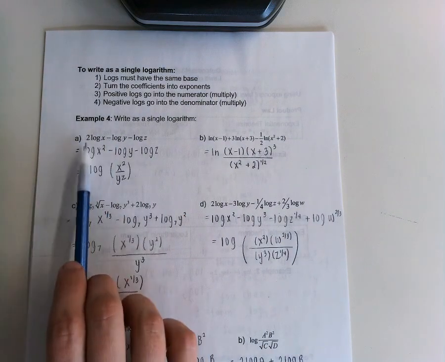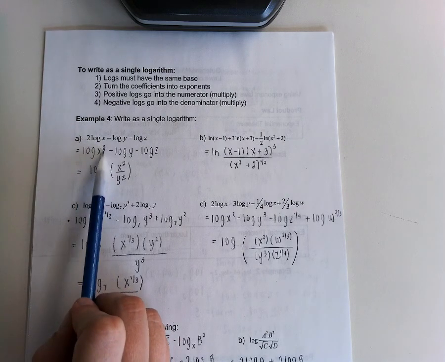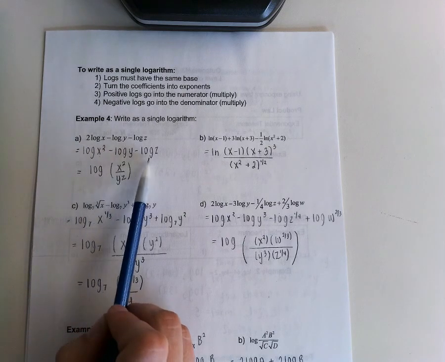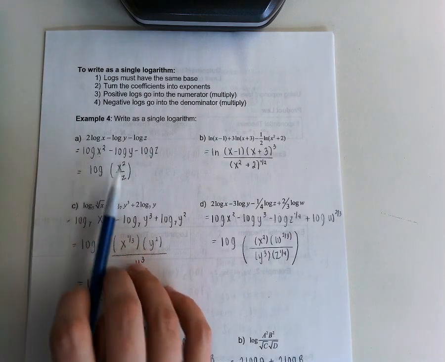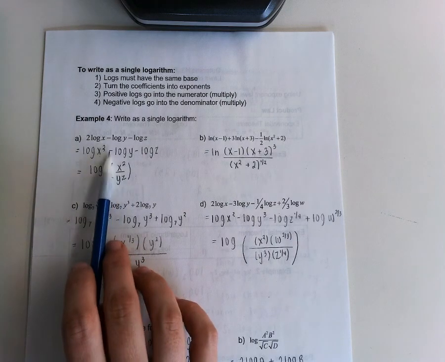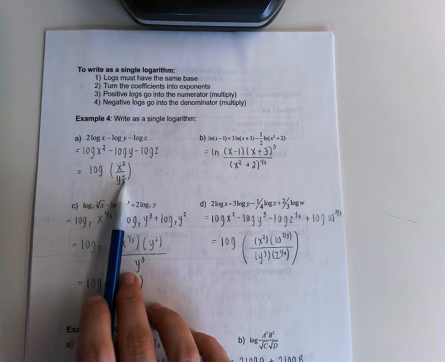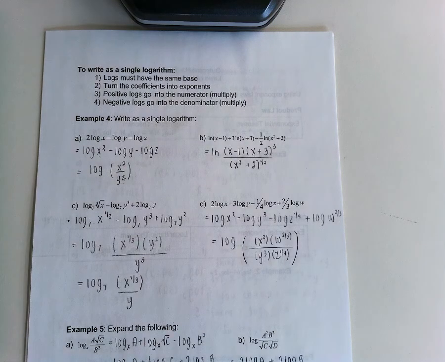Over here, we have 2 log x minus log y minus log z. Those are all base 10 logs. The first thing I'm going to do is bring the 2 up as an exponent. So I have log of x squared minus log y minus log z. This is positive, so it's going to stay on top. But these are subtraction, so that's going to be like division, and those are going to go underneath. And we multiply them when they're in the denominator. So we get log of x squared divided by yz.